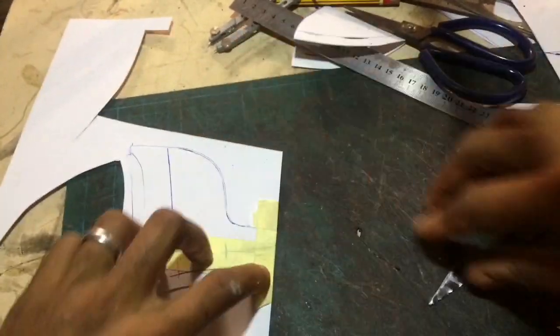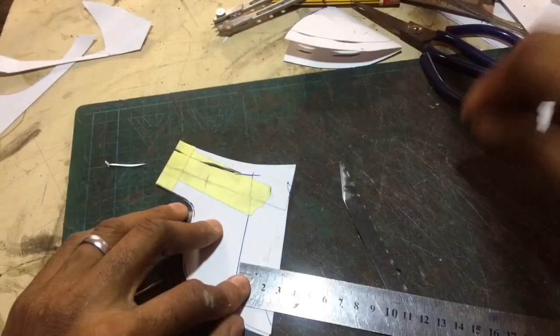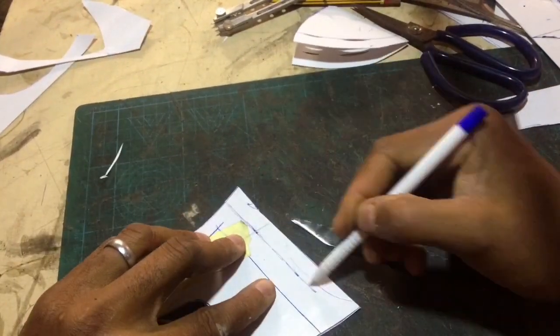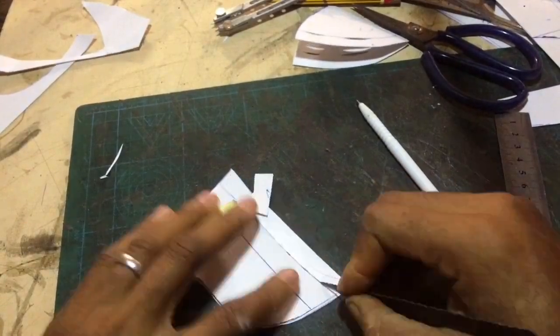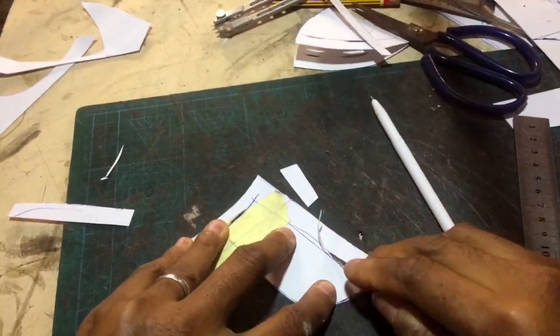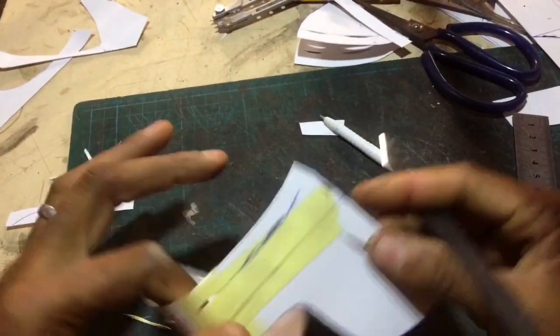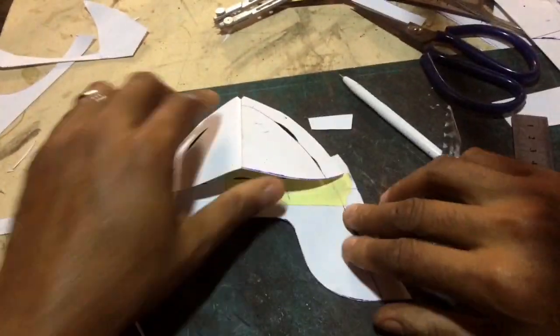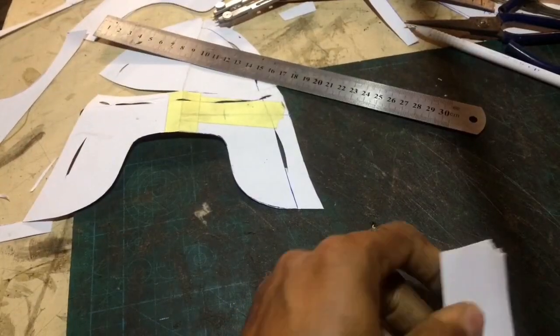So first of all, let's duplicate it and then measure 1.5 cm of lasting allowance and add about 0.5 to 0.7 of stitching allowance to the front part there, where the toe cap will sit on this back side of the vamp.